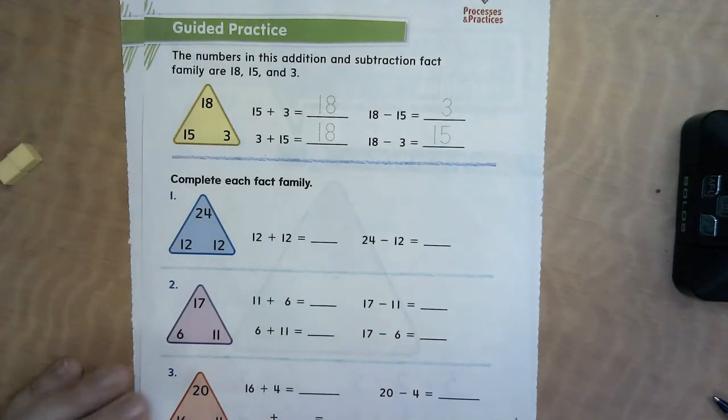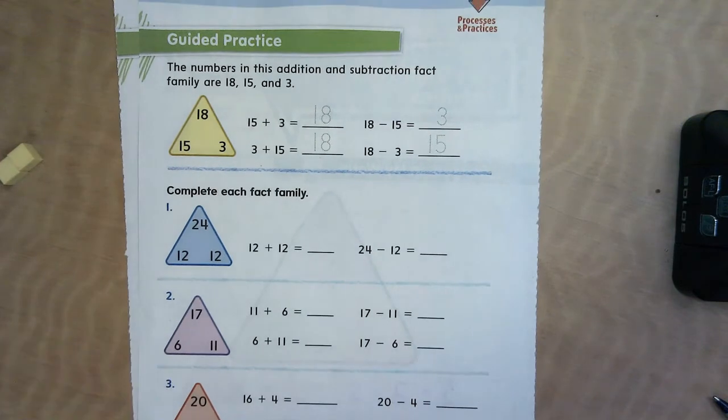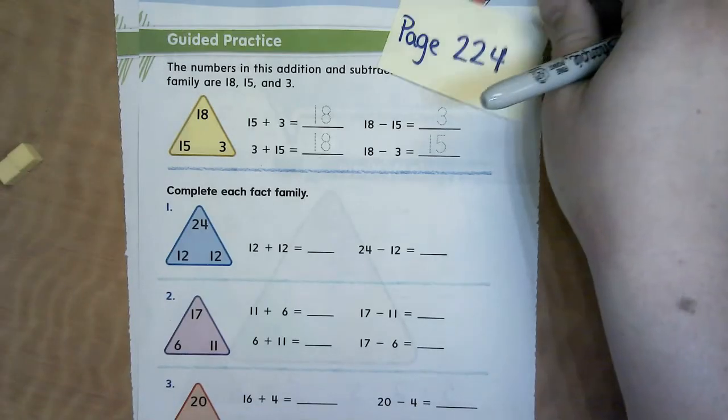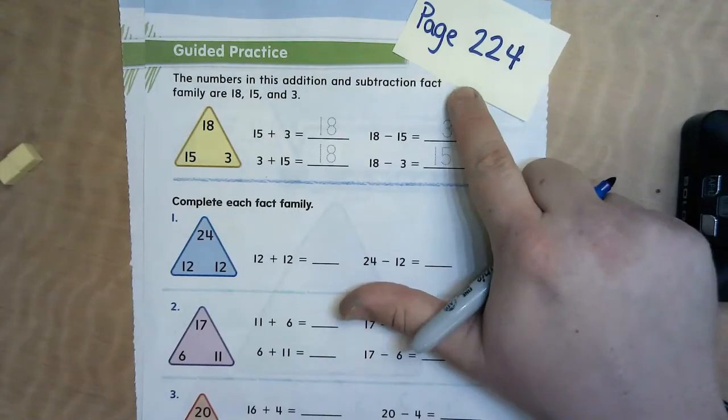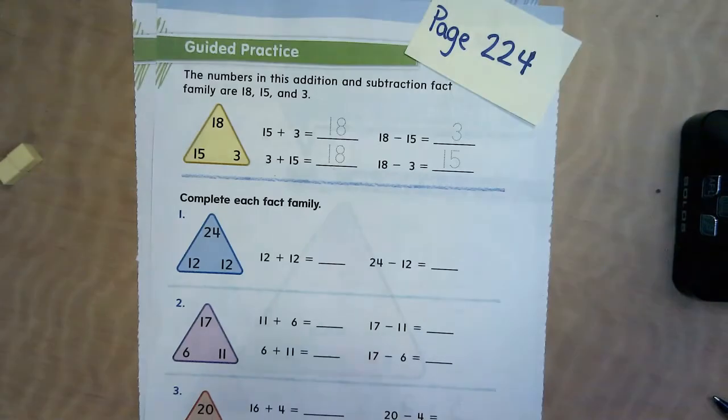So again, go ahead and turn with me to page 224. We're going to get started at the top of page 224. If you have not got there yet, please pause your video right now because we want to make sure that you are on the right page so you are ready to follow along on page 224. If you have paused your video and you've got to 224, we're going to keep going on. If not, pause right now.